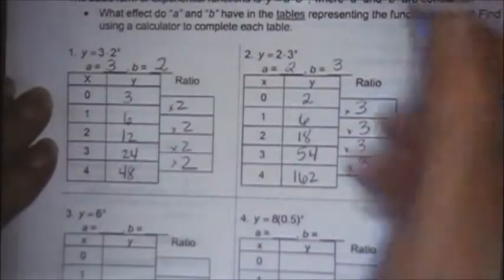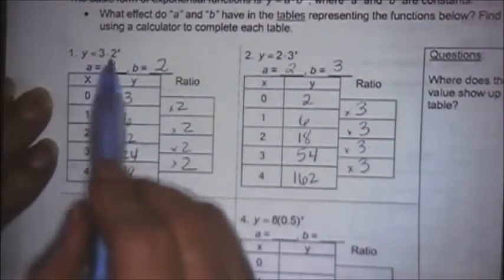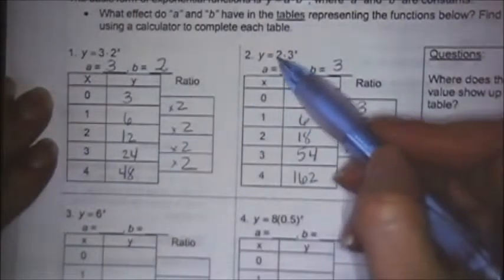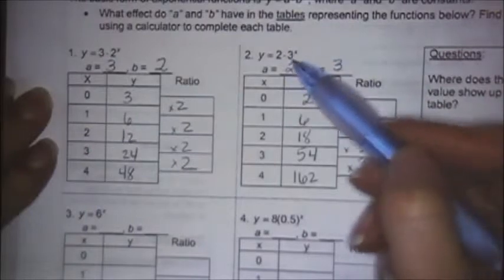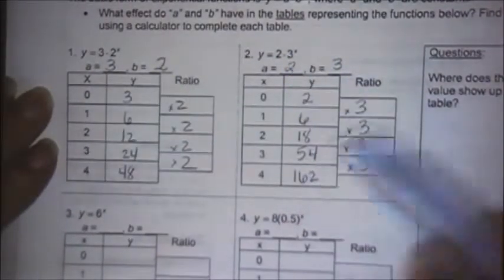The reason that they're not the same is because in this case, exponents have to take place before multiplication, according to Please Excuse My Dear Aunt Sally. So instead of multiplying 2 times 3 and getting 6 to the x power on both of these, I have to take care of the exponent first. That's why they're not the same.